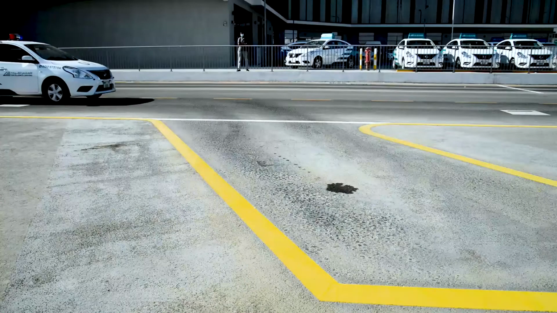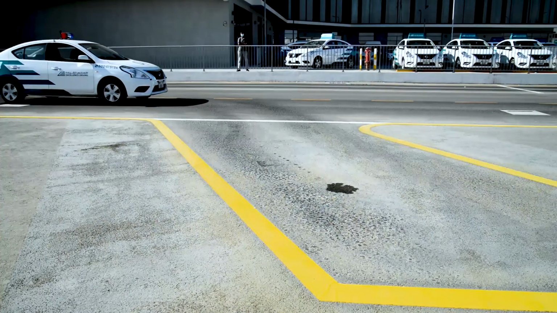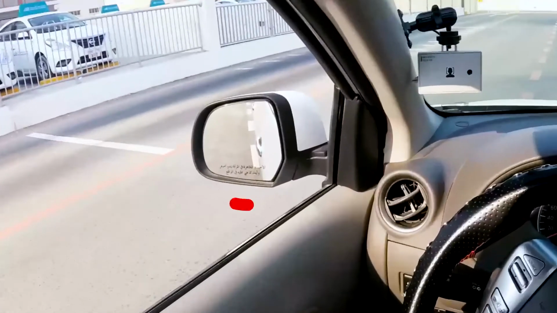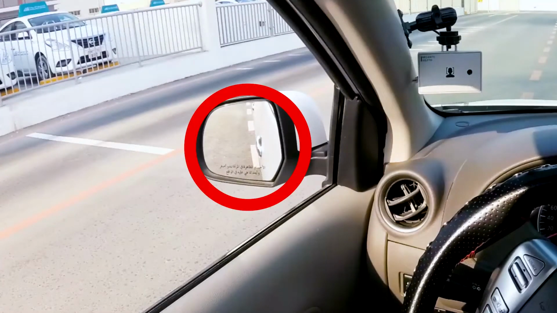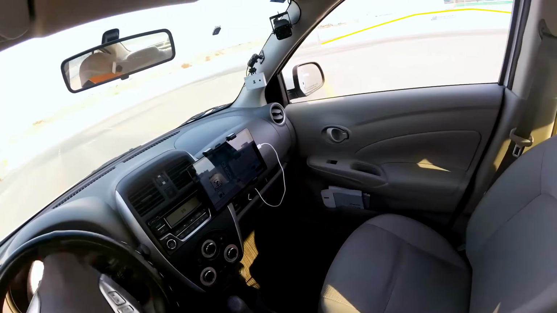After getting the instruction for the angle parking test, position your vehicle close to the left road marking. Your test time will start when you turn on your right indicator.